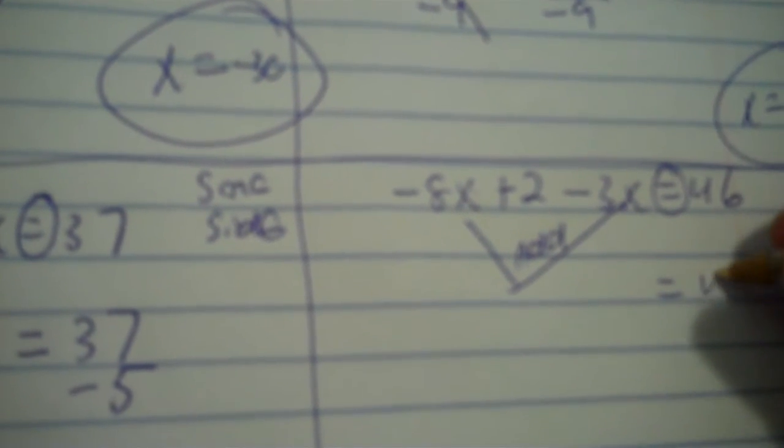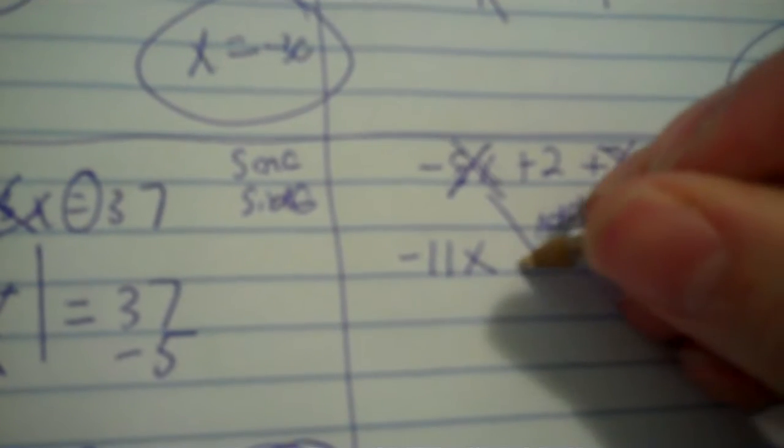Now when we add, we have to make sure we're adding negative 8 to negative 3, because a minus means it's negative. So don't just take negative 8 plus 3. We take negative 8 plus negative 3. That's negative 11x. If you want to make that plus negative, you can do that. But it's negative 8 plus negative 3, and that's negative 11x. Then we have to add our constant of 2.